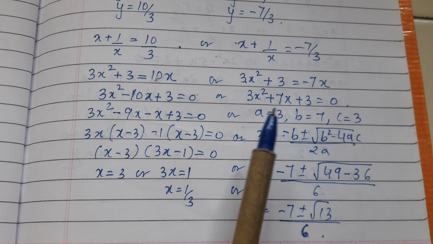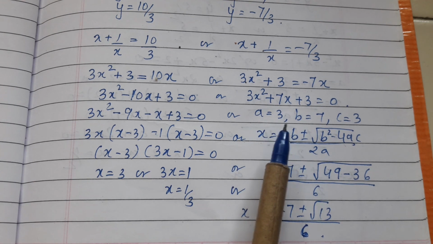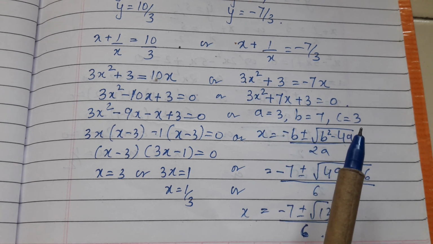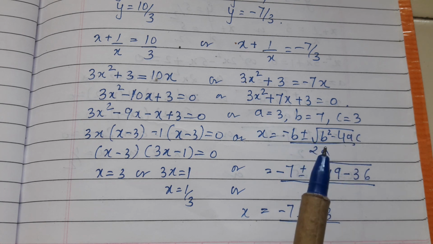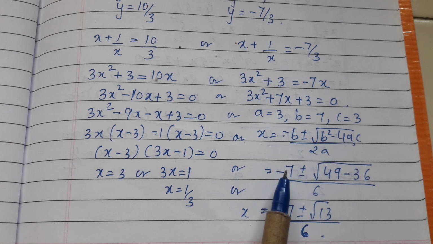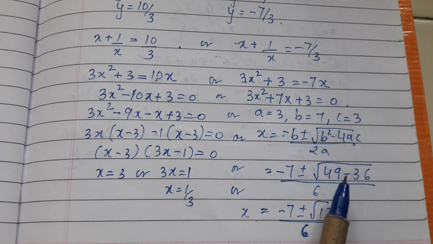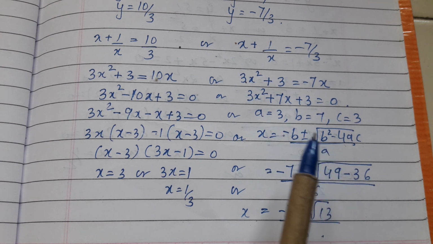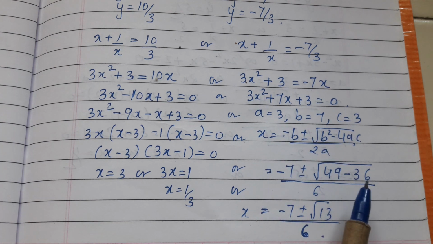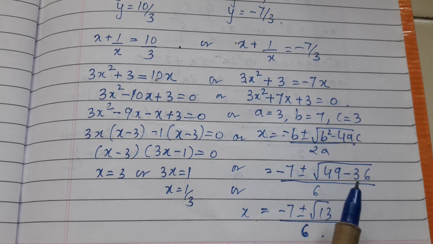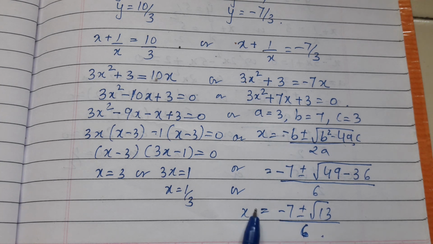Okay, for this equation, A is equals to 3, B is 7, C is 3. Write the formula and substitute. So minus B is minus 7, plus or minus root of B square, 49, minus 4AC, 4 into 3 into 3, that is minus 36. 49 minus 36 is root 13. So x is equals to minus 7 plus or minus root 13 upon 6.